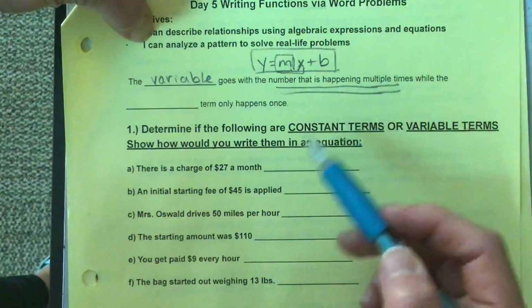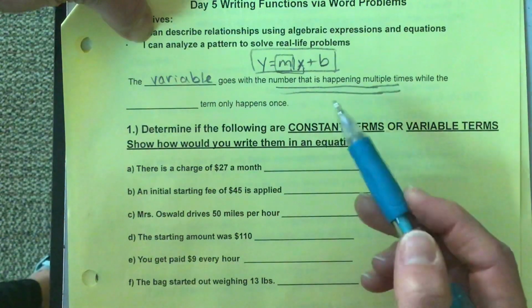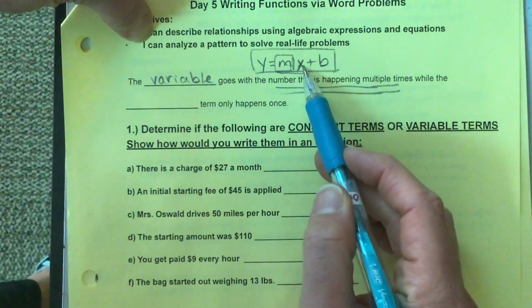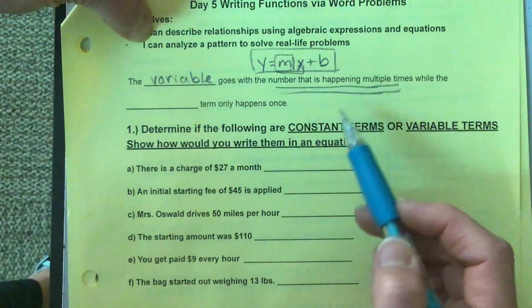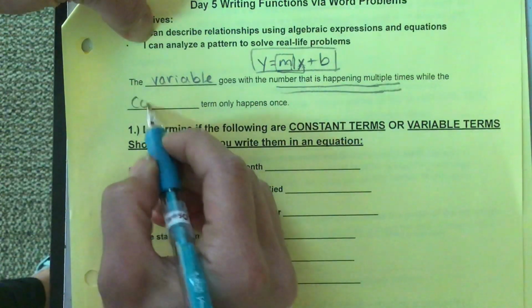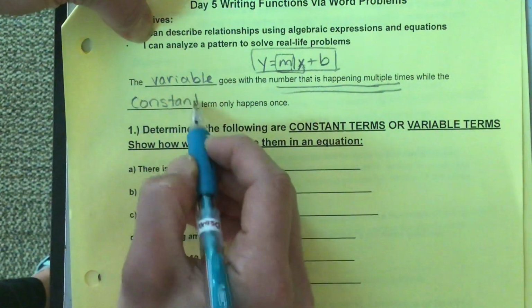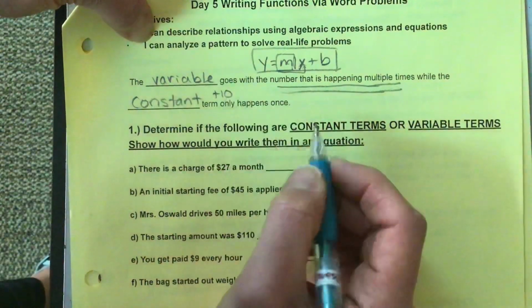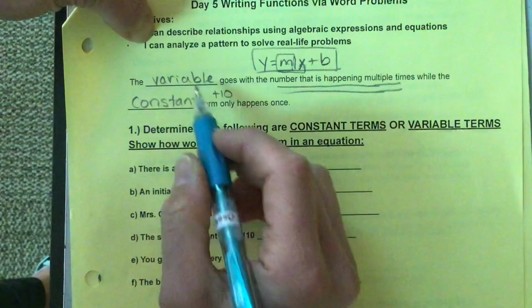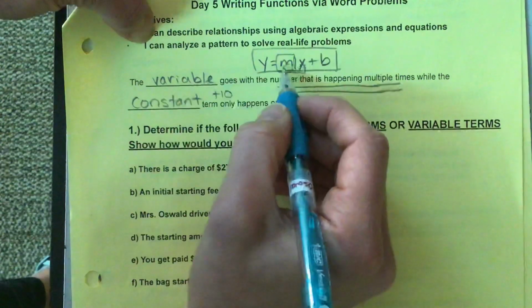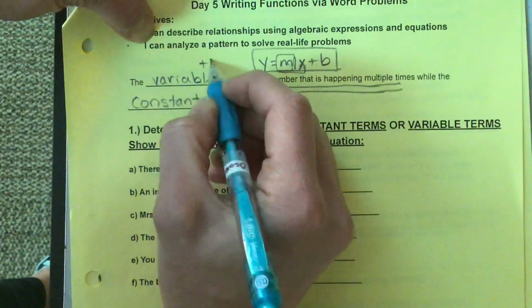So in the word problem, it's something that's happening not just once, but maybe a few times. And it depends usually on that variable.